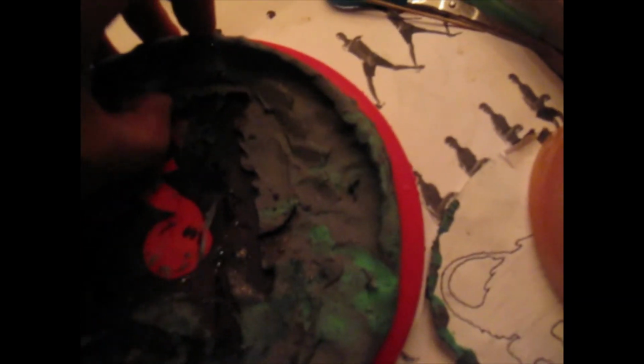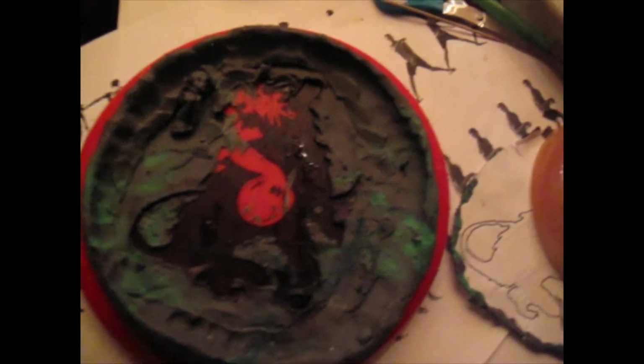Let's just check it out. So now we just get to peel this off, and yeah, we just take away all the plasticine. You can see the hand, see how his face turned out. Pretty good looking so far. I'll peel it all off and then we'll show you.